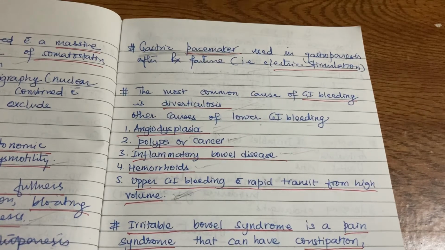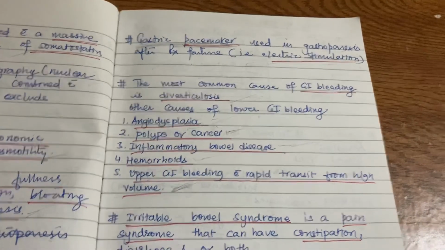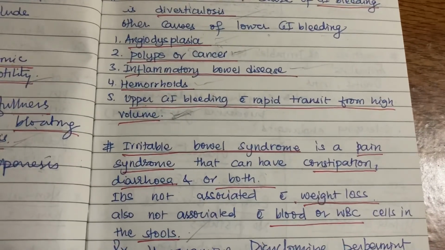Other causes of lower GI bleeding are angiodysplasia, polyps or cancer, inflammatory bowel disease, hemorrhoids, and upper GI bleeding with rapid transit from high volume. Irritable bowel syndrome is a pain syndrome that can have constipation, diarrhea or both.